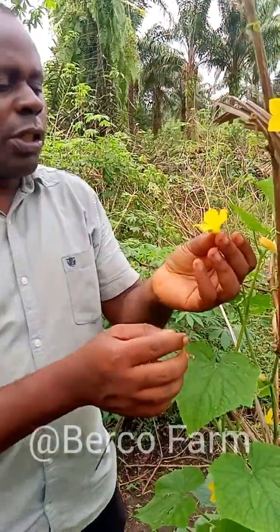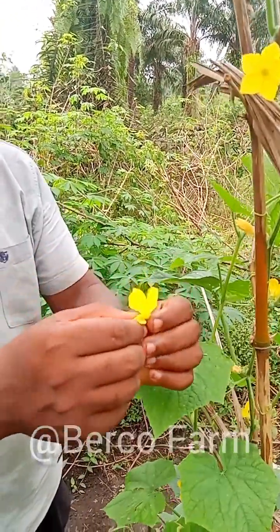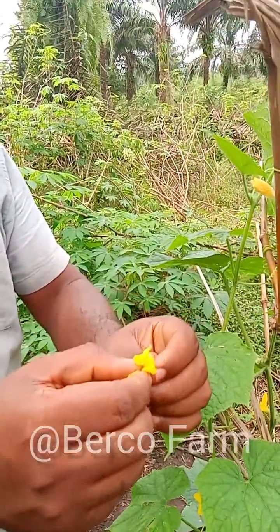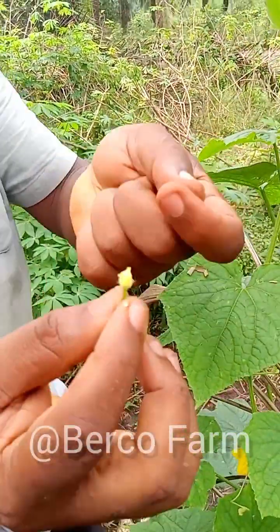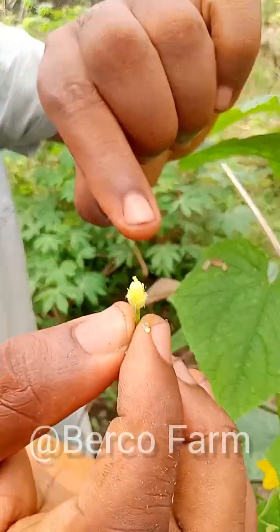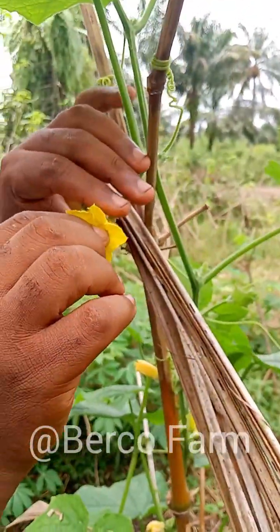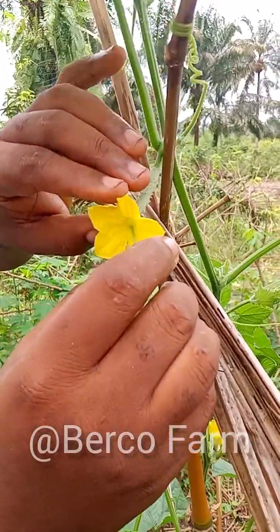So what you need to do, just pluck the male one as I've done. So you just remove this. This is what we call pollen. So you see it now. Sometimes you can use a cotton bud that we use to clean our ears and remove it, or you can do it this way. Then the next thing you do, you insert it this way. You insert it this way.